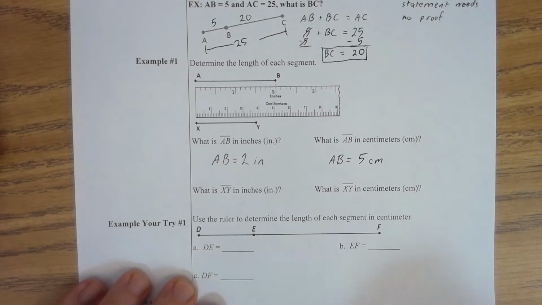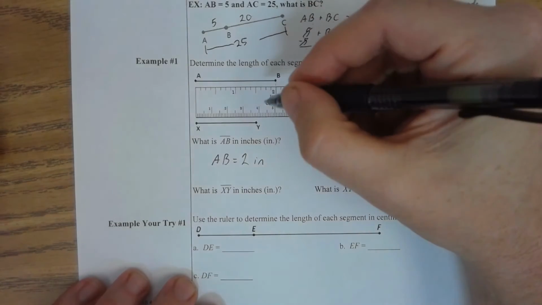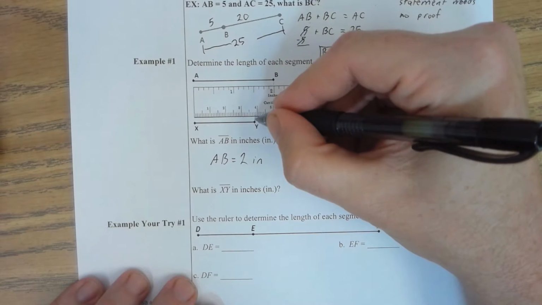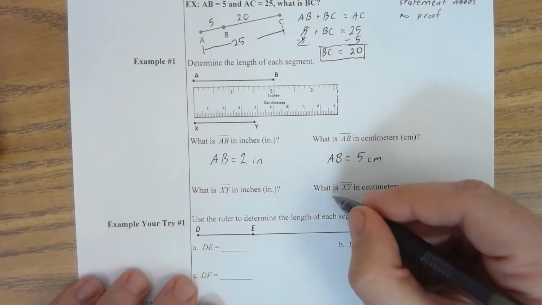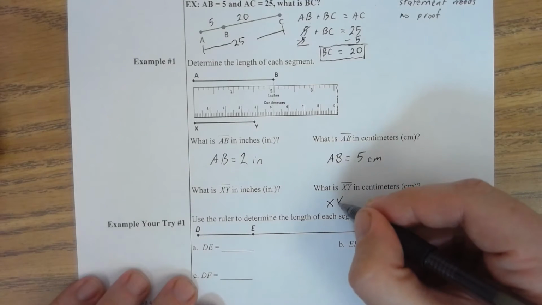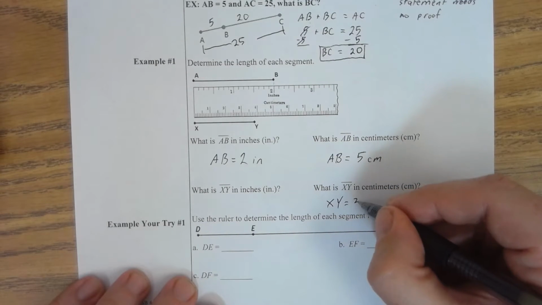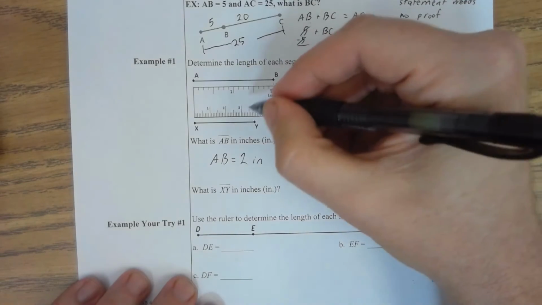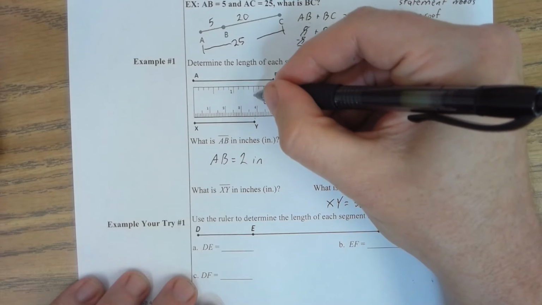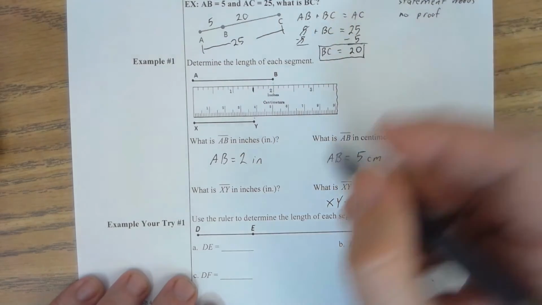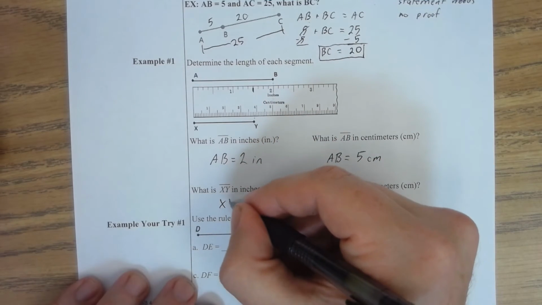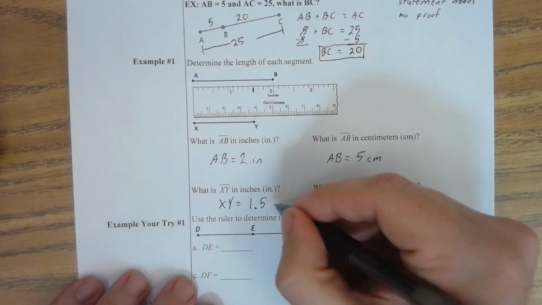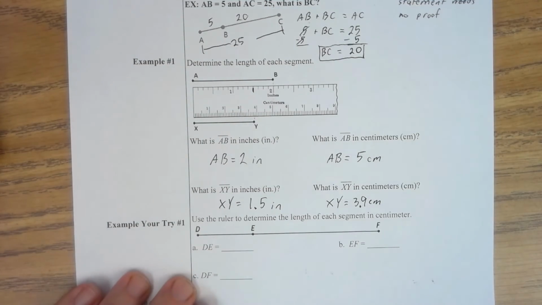My XY is on the centimeter side, so I'm going to do the centimeters first, and because it looks like we've got XY is 3.9 centimeters. Okay, now let's go all the way across, come up and see how many inches, and it looks like XY is 1.5 inches. Okay?